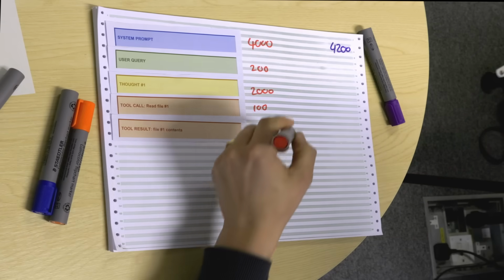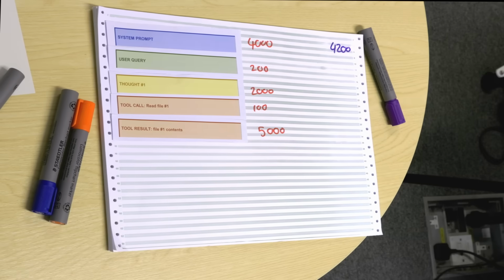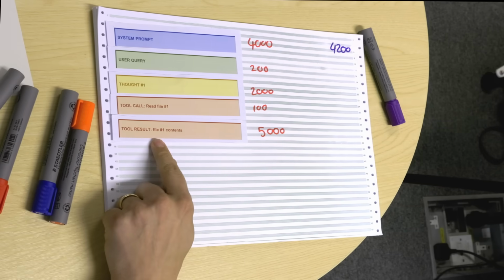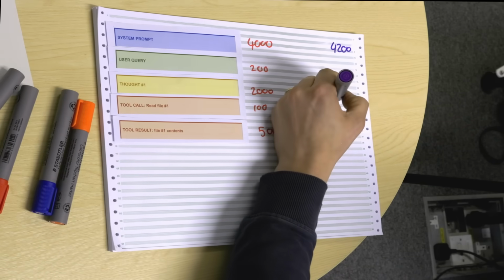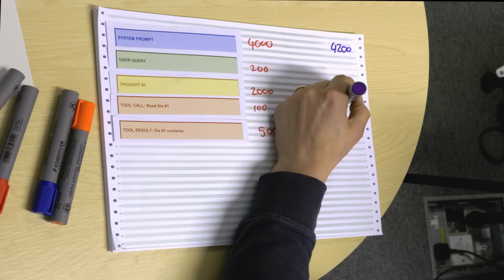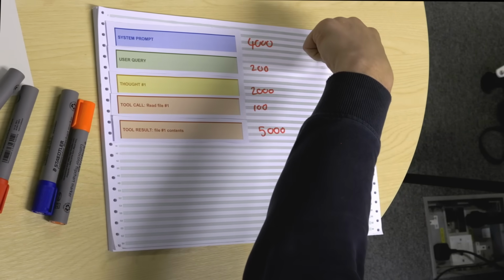And that file is not small. So that file is maybe 5,000 tokens, right? So now we have a problem because now the large language model has to read this file and decide where the bug is and what it has to do. So this is now an input of 11,300 tokens, right? Not too bad, right? But that's in addition to the 4,200 I've already paid for, right? Which was just its initial thinking and a tool call.